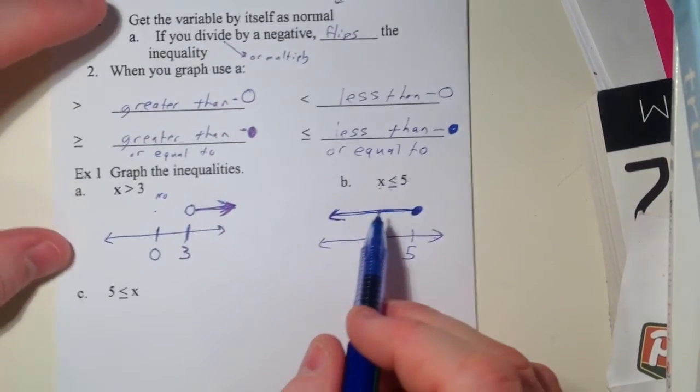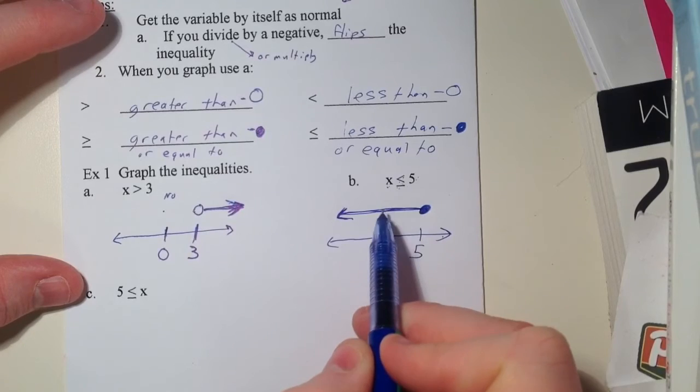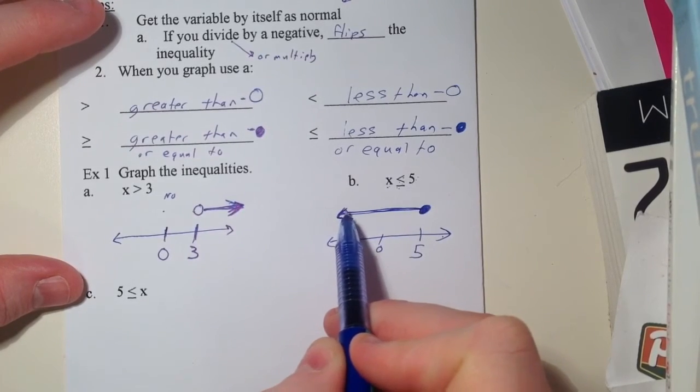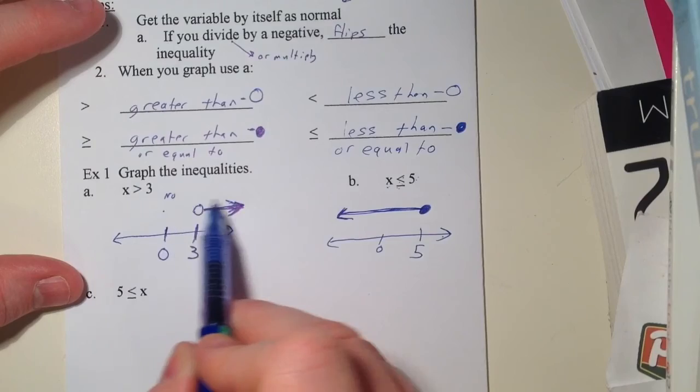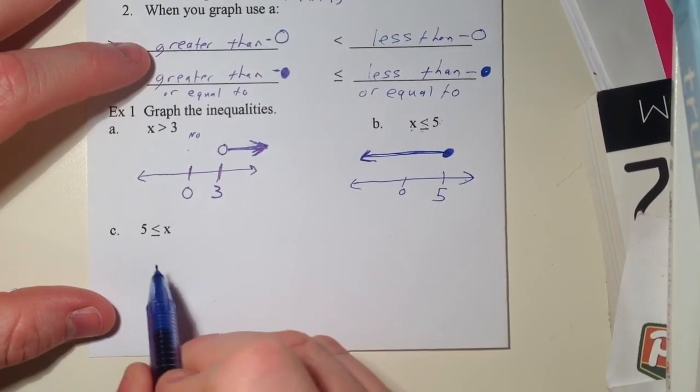Now you may see a little shortcut. For example, look which way it's pointing. The inequality is pointing that way, and that's which way my line goes. Here my inequality is pointing that way, and that's which way my line goes. That works for all of them except for this.